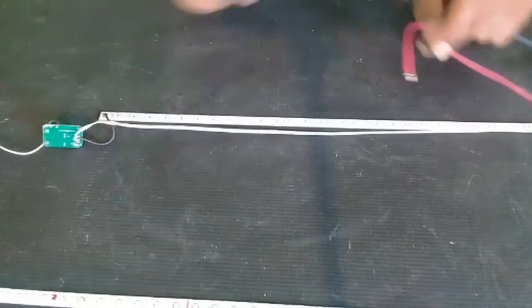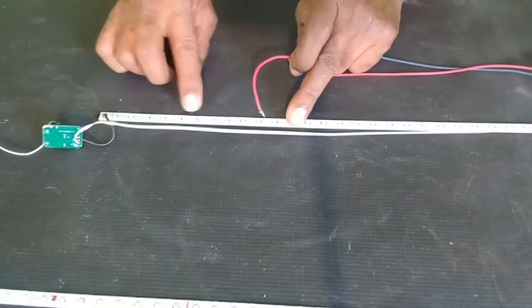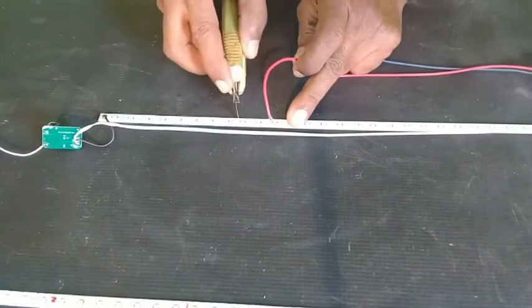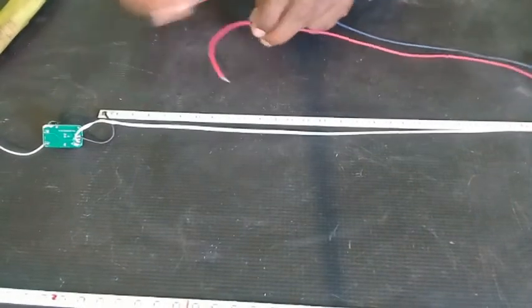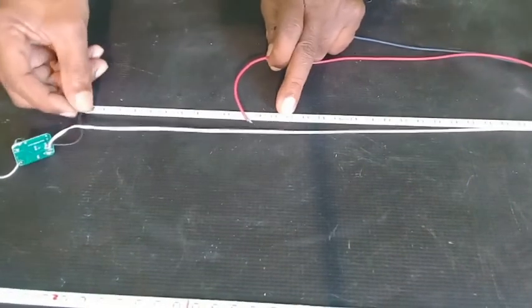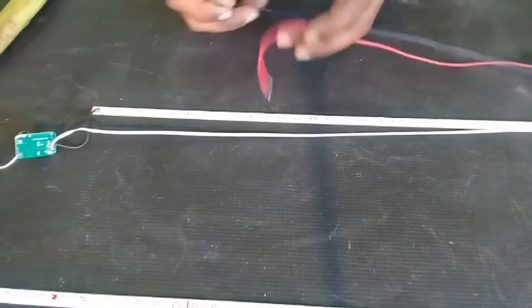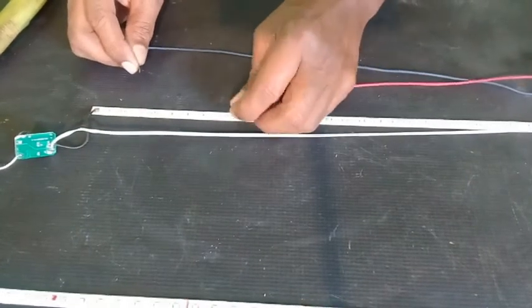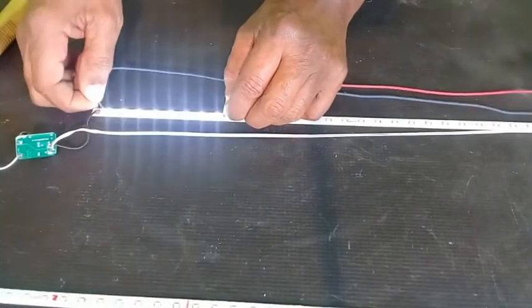The other one here. You try it. 2, 4, 6, 8. You scratch it here. I have the terminal here. This is the black wire supposed to be the ground. You put it on here and you put this here.